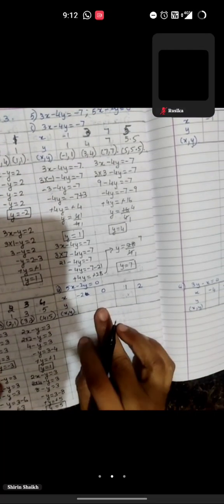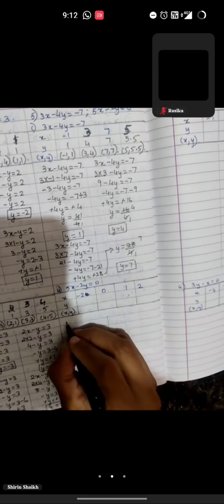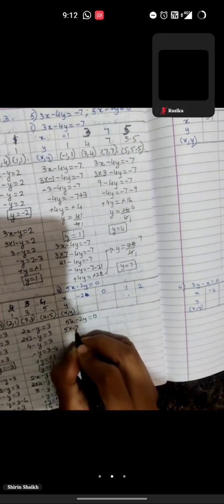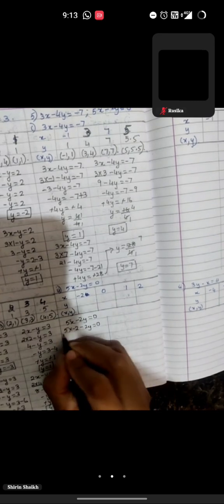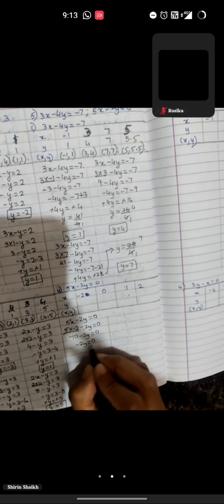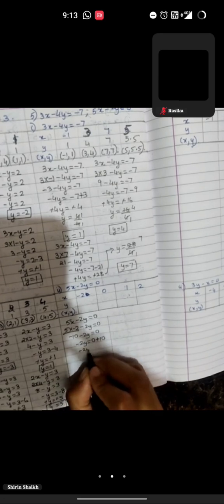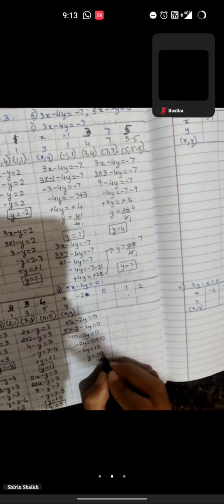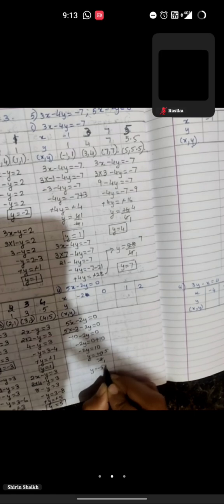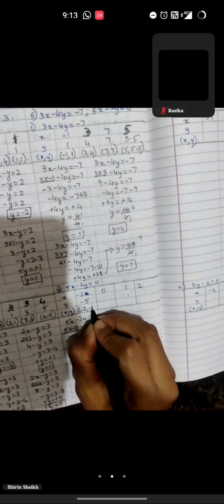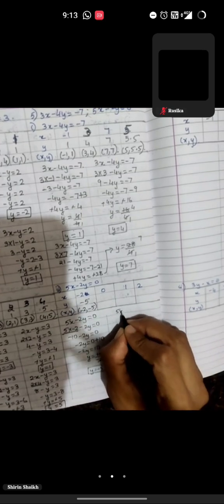Next, we are going to do the second equation. Fine. So 5x minus 2y is equal to 0. First I am taking x as minus 2, which gives minus 10. Here it comes to plus 10. So y will be 10 upon minus 2, 2 fives are 10, y will be minus 5. So when x is minus 2, y is minus 5.